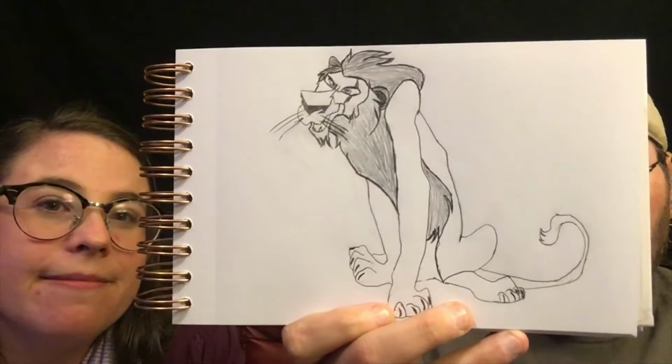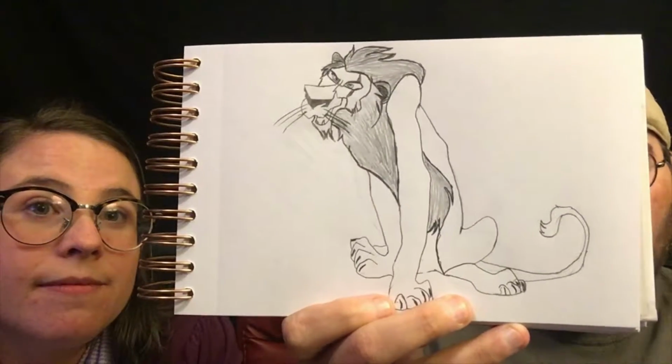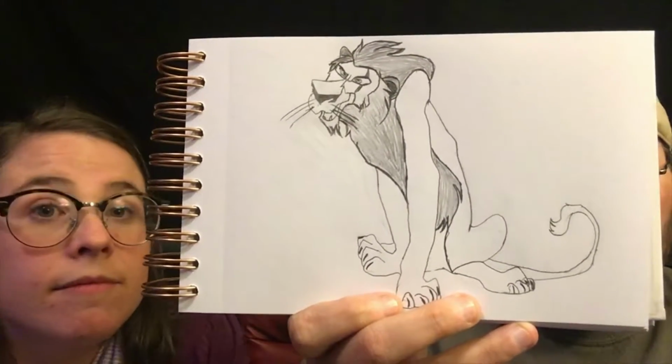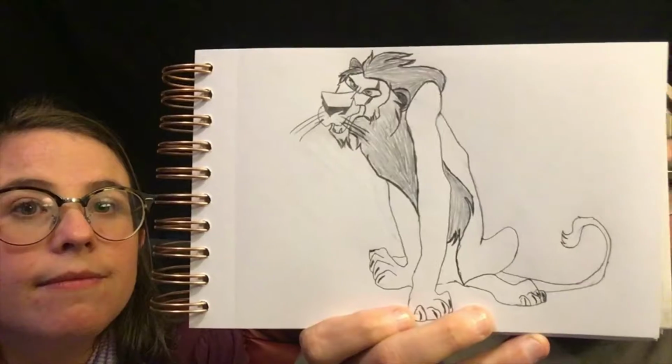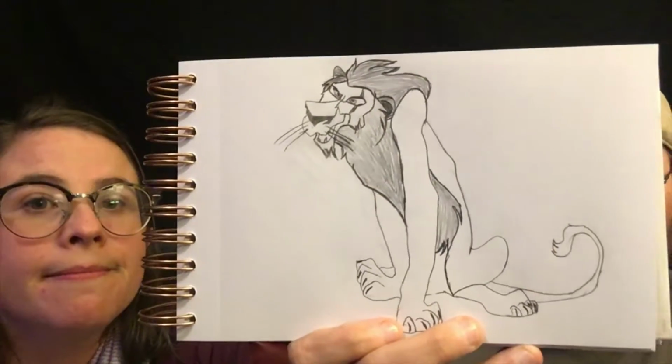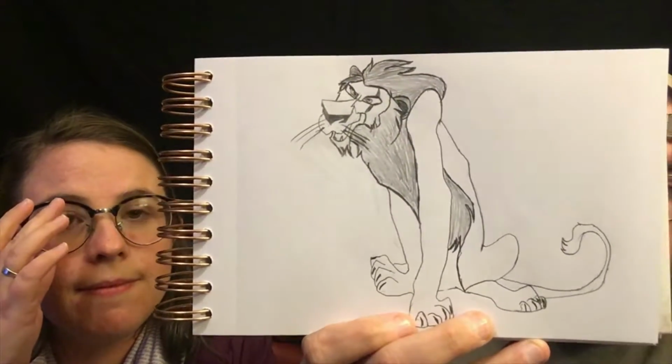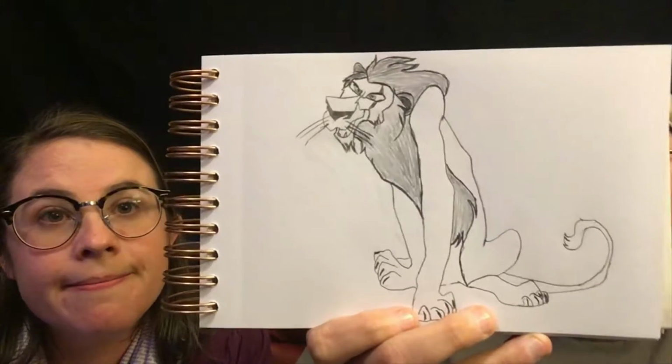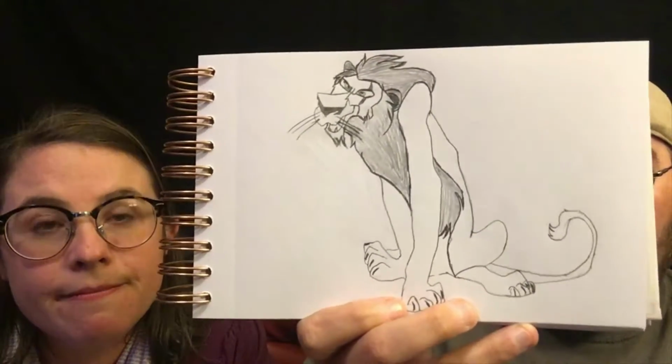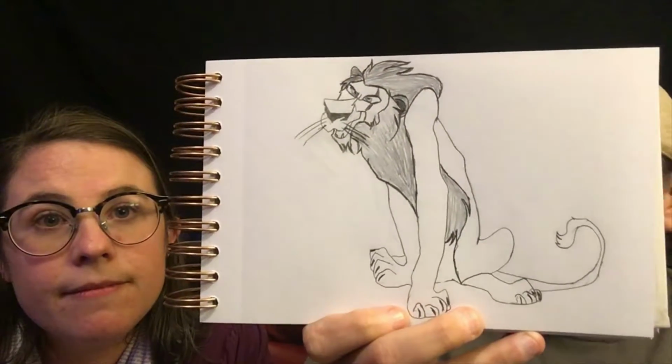Supervising animator Andreas Deja, who I've talked about in at least one, if not two, of my other videos, was the principal designer for Scar. And he had his choice at this point in time to work on Pocahontas or The Lion King.